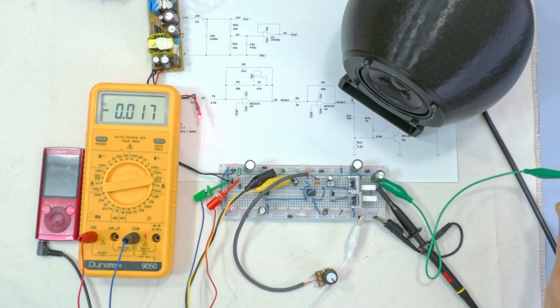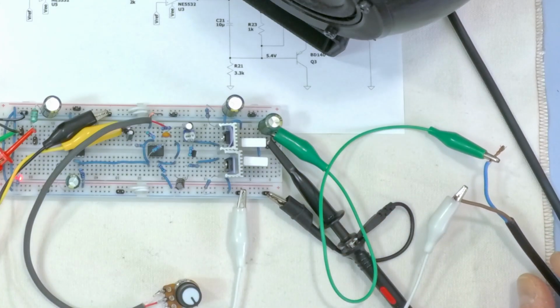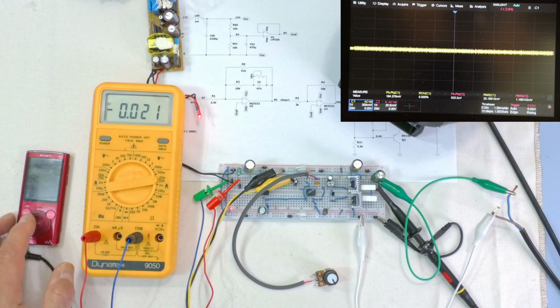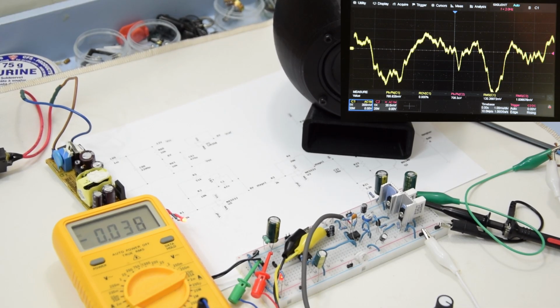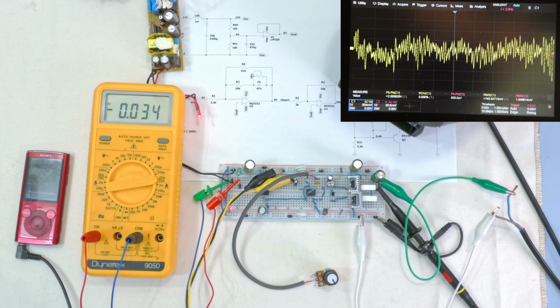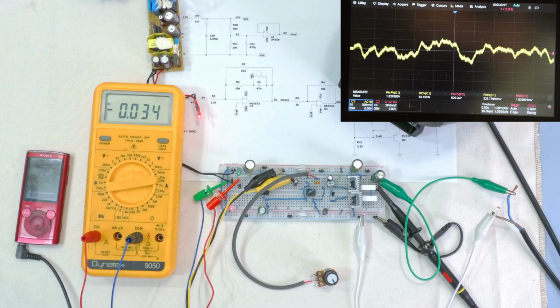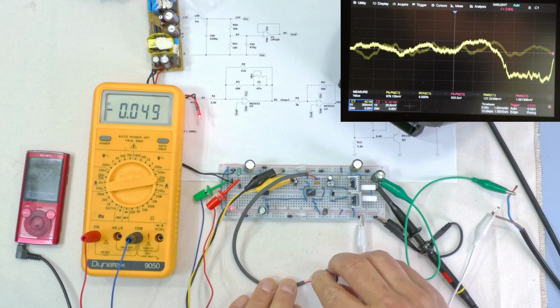All right. Okay, here we go. Sounds pretty good. Let's try the tone control.